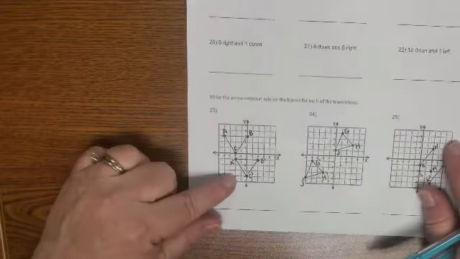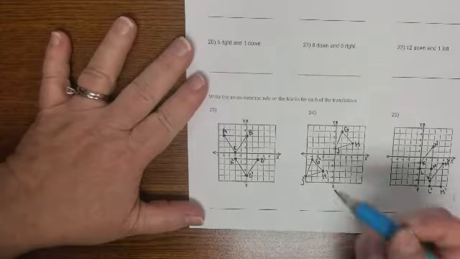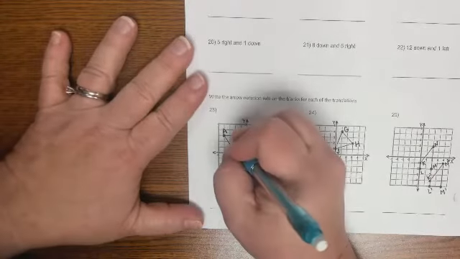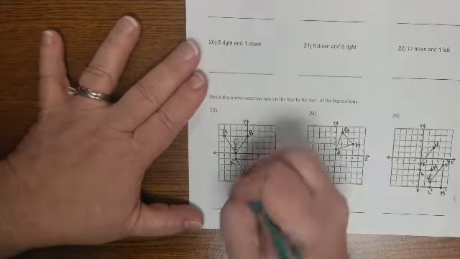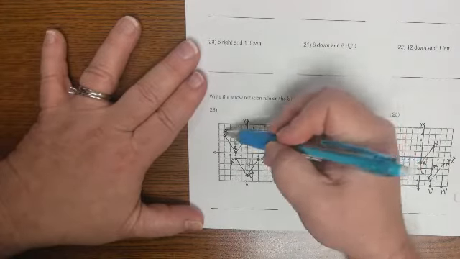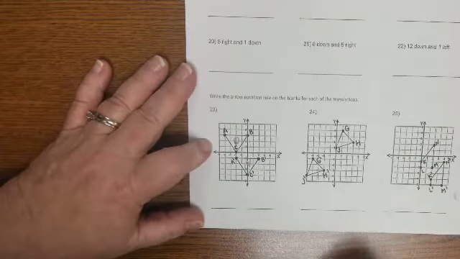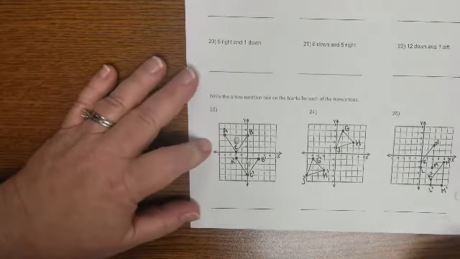Now, here it's telling you have to figure out what you've moved. These are a little more difficult, so I'm going to do one of these. And to get from this, this is my original or my old, and this is my new. Okay, so I have to go from A or B or C. I like B because it's out here in no man's land. I can see easily from B to B prime.